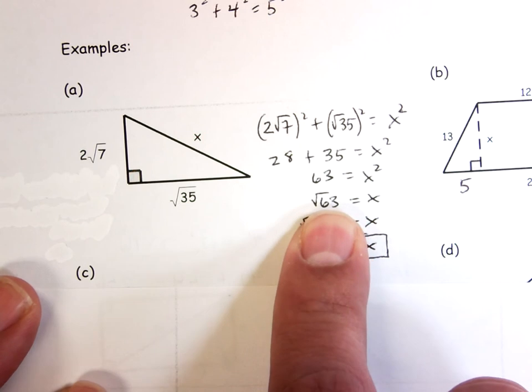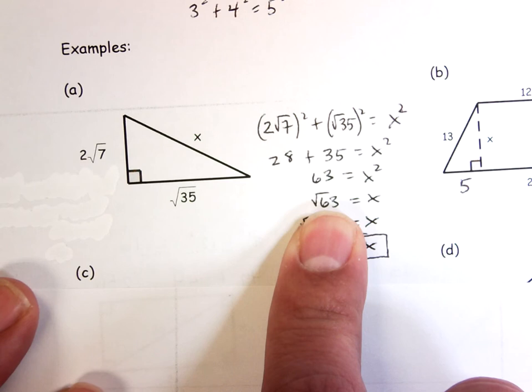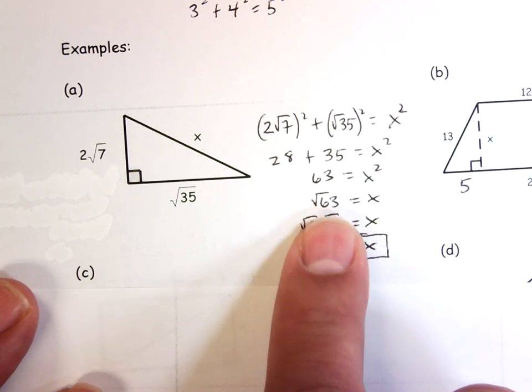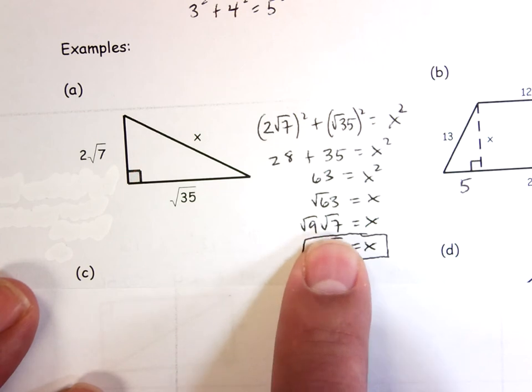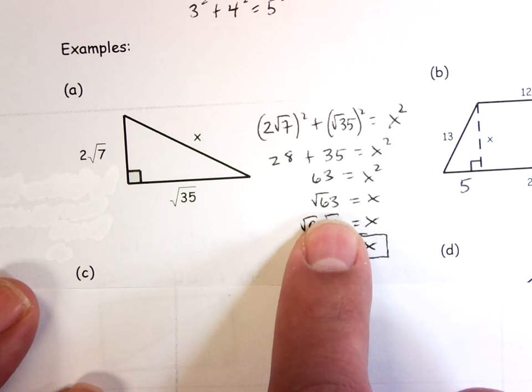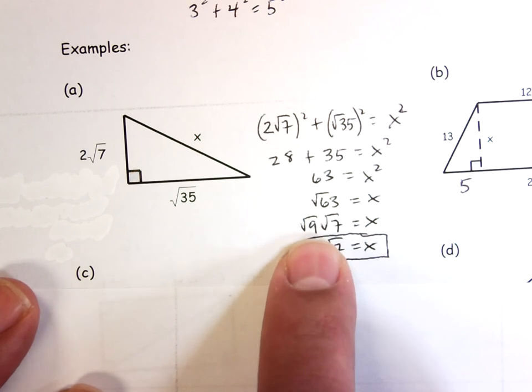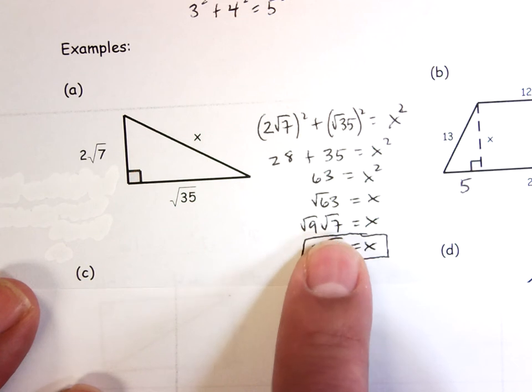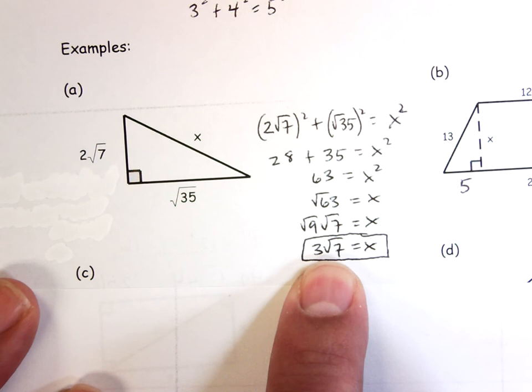I recognize that 9 is a perfect square and it goes into 63. So I rewrite square root 63 as square root 9 times square root 7, because square root 9 times square root 7 is the square root of 63. They're the same thing. But I can do this one. The square root of 9 is just 3, so that can come out of the box. And the 7 stays inside the box. So my answer is 3 root 7.